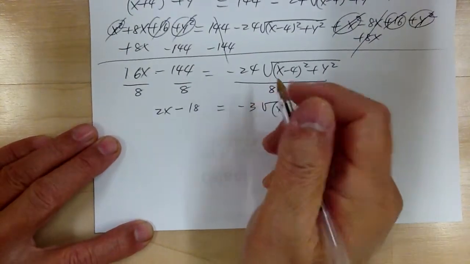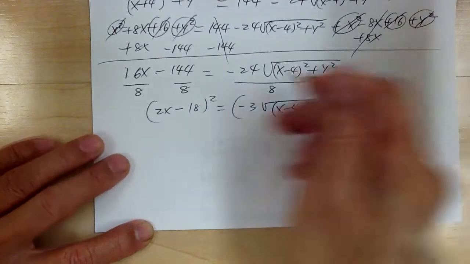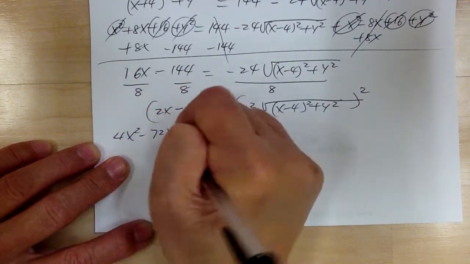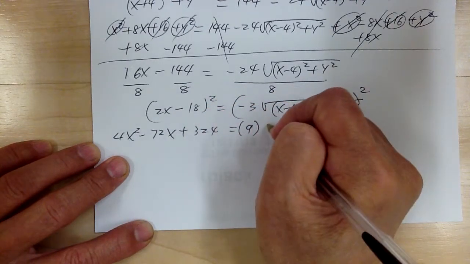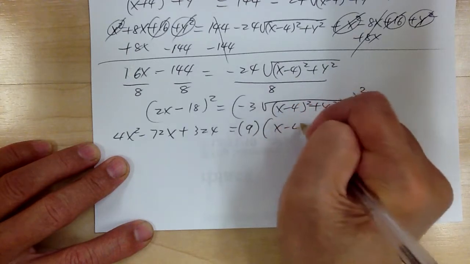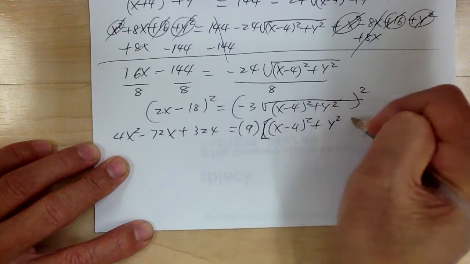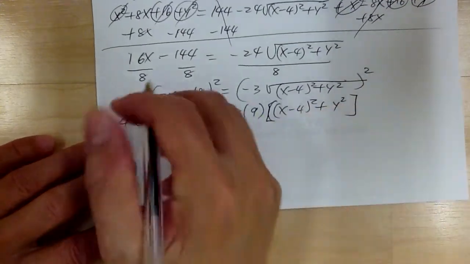And then from here, I'm going to square both sides. So I get 4x squared minus 72x plus 324 equal to 9 times (x minus 4) squared plus y squared. So I'm going to work out this part.